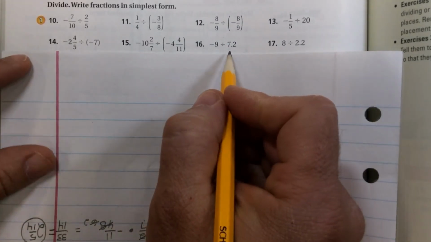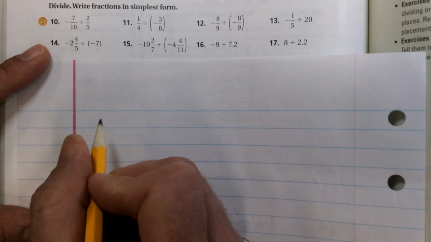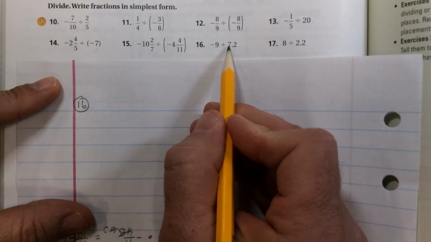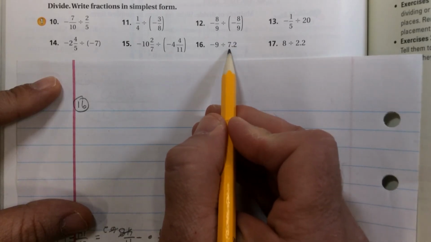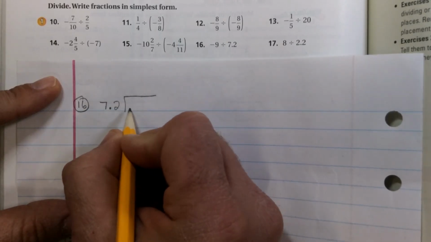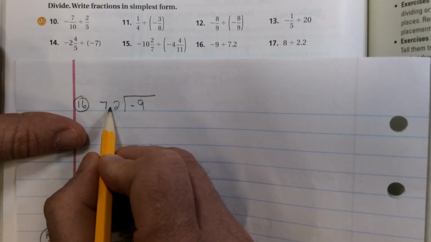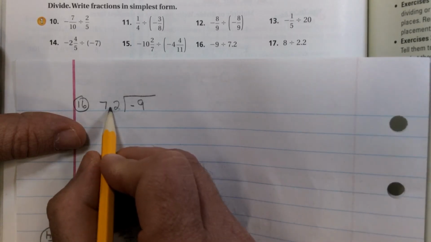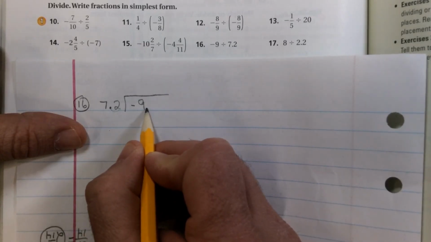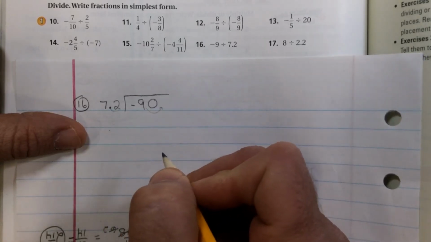Number 16. All right, we're into decimals, which some of you might think is a little easier, but I think multiplying and dividing fractions is easier. For number 16, this is negative 9 divided by 7.2. What we're dividing by goes out in front of the box, so 7.2, with negative 9 in the middle. I don't divide with a decimal out here. I move that decimal one spot, which is really just multiplying by 10. But I have to multiply this by 10 as well, which really is just moving this decimal one spot, even though you can't see the decimal. Have to put a 0 in there to hold that place.